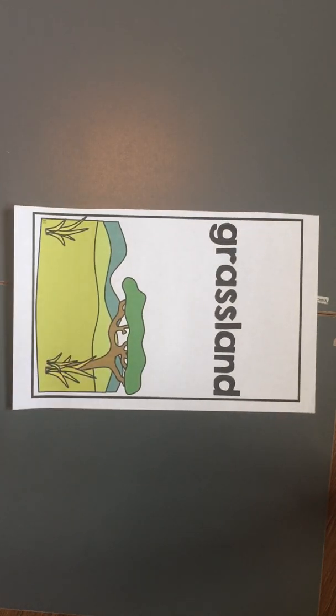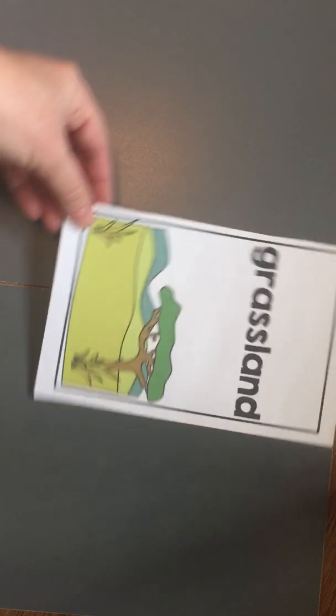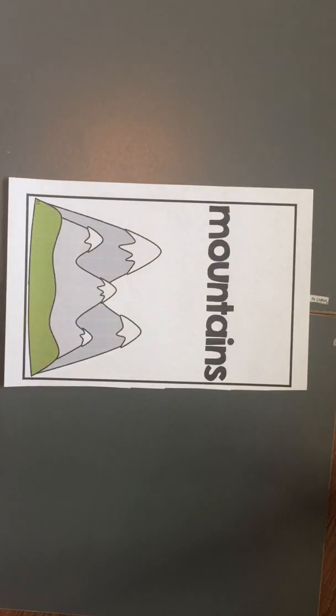How about the grasslands? What kind of animals are in the grasslands? Well, that might be rabbits, deer. How about the mountains? There's different kinds of big cats like cougars or goats that live in the mountains.